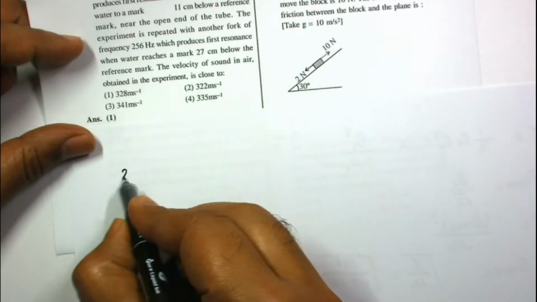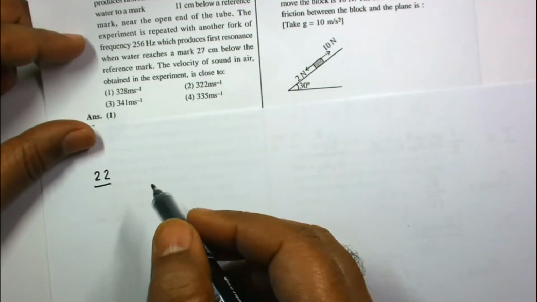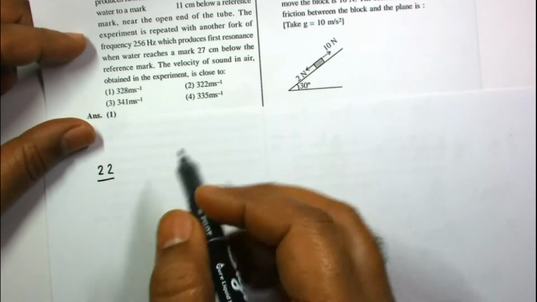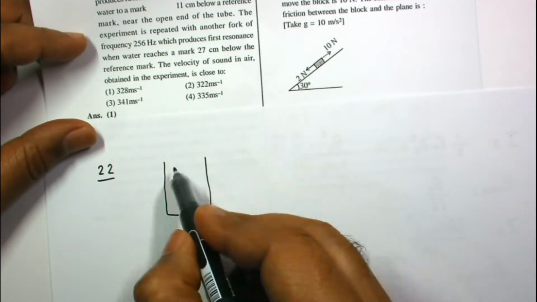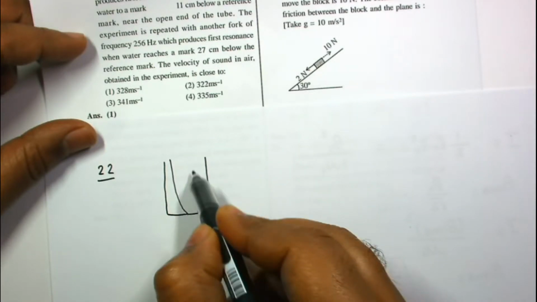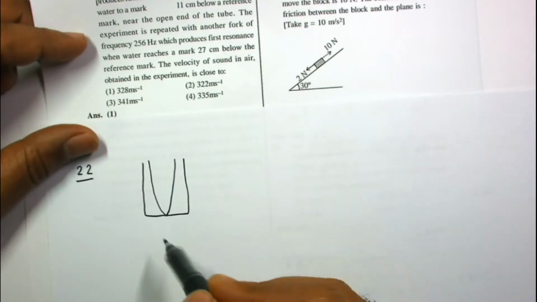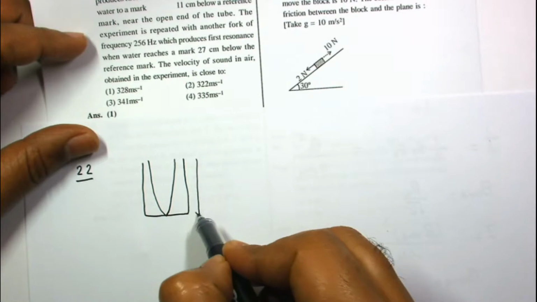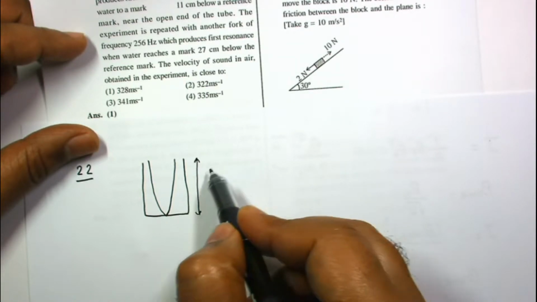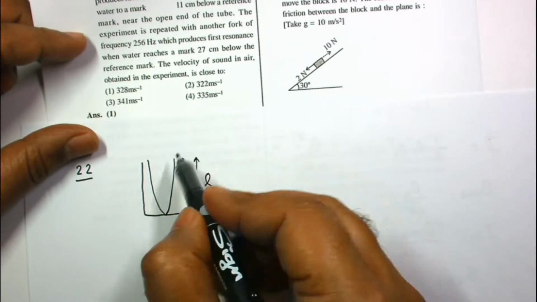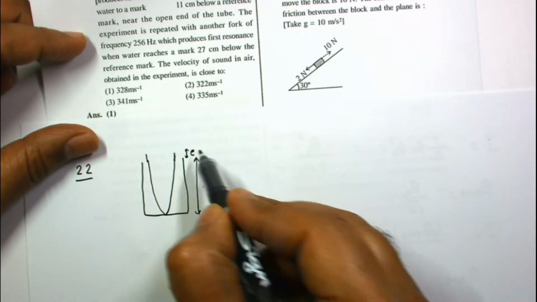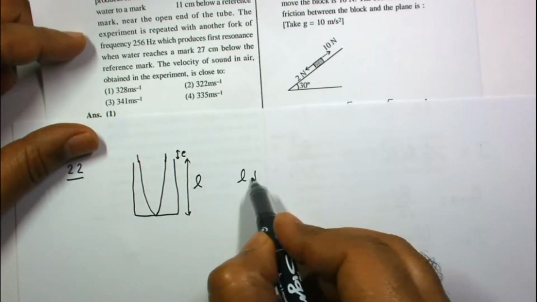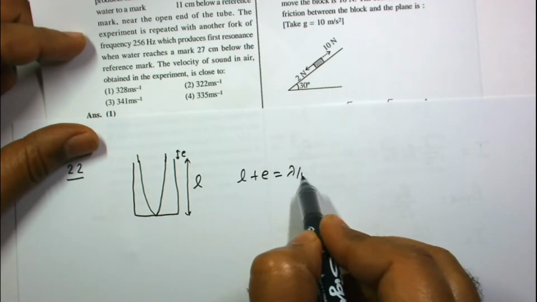So the question number 22. For open organ pipe or open tube, the fundamental frequency, this length is L of the pipe, and if there is some end correction, then effective length will become L plus E. This L plus E is lambda by 4.